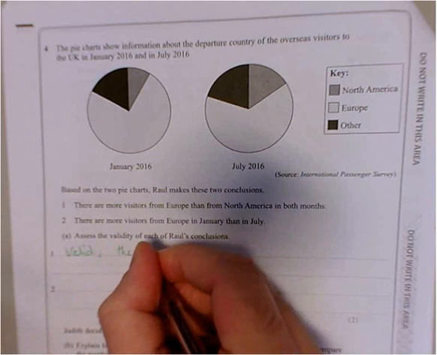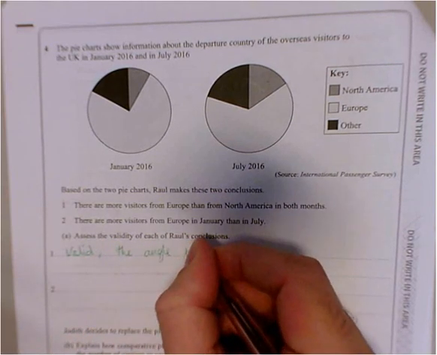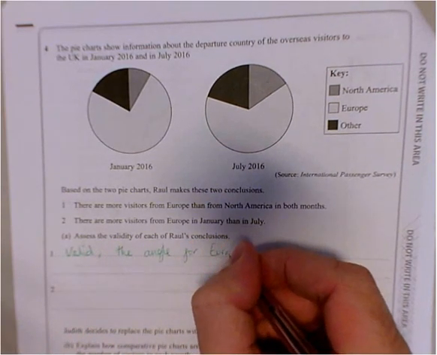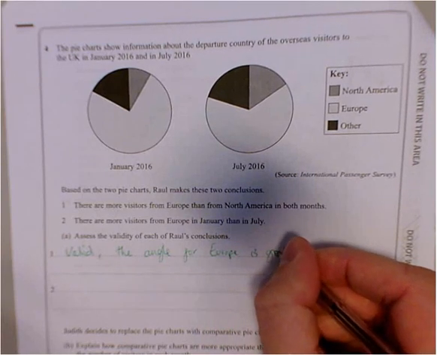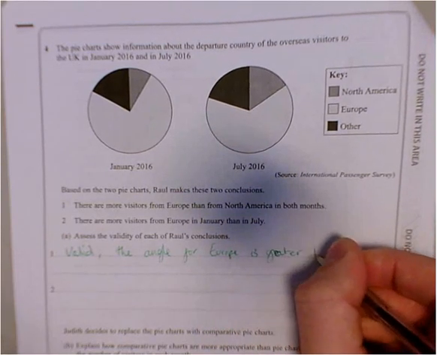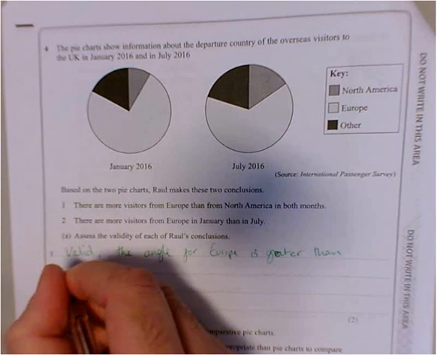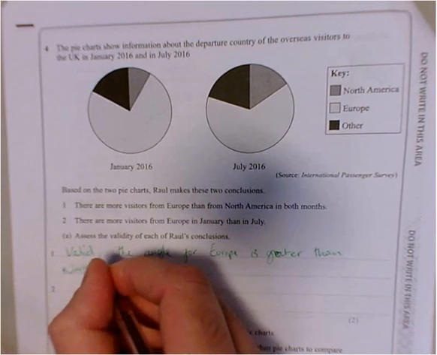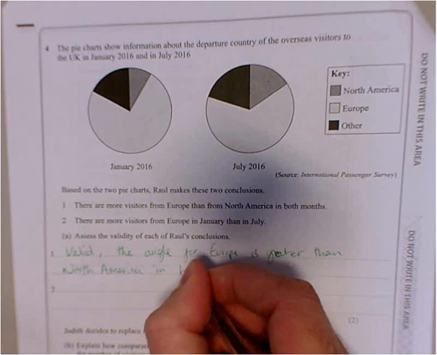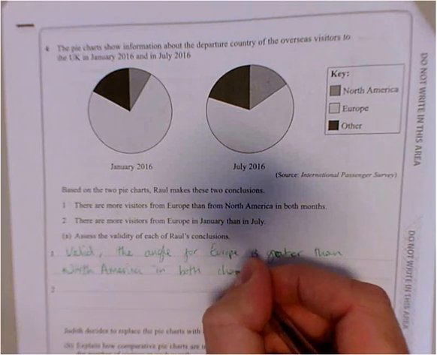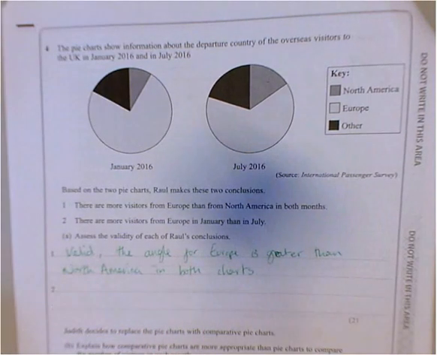The angle for Europe is greater than North America in both charts. Point number two, there are more visitors to Europe from Europe in January than in July.